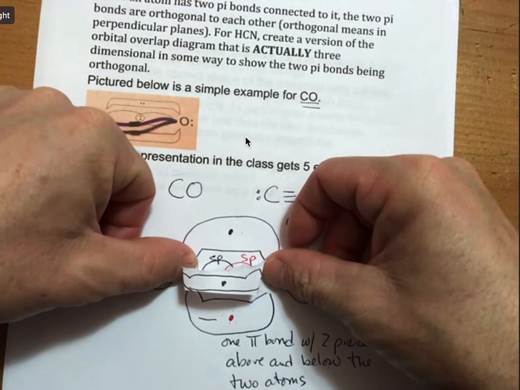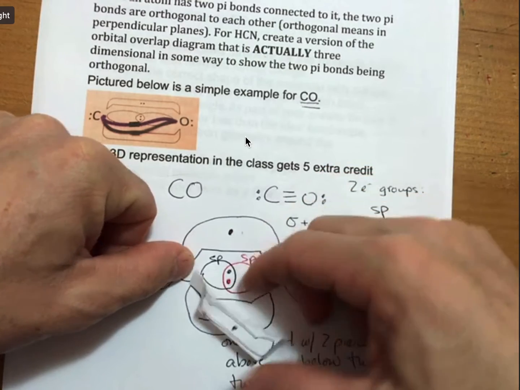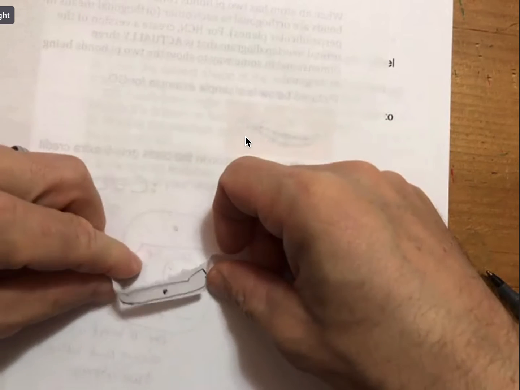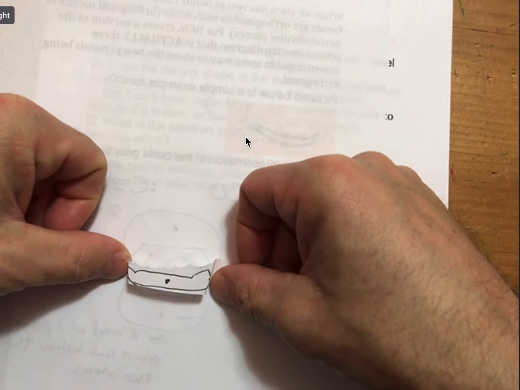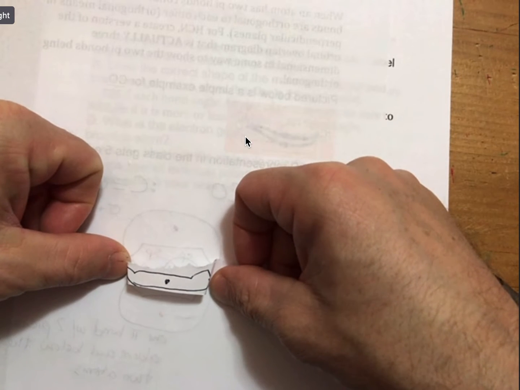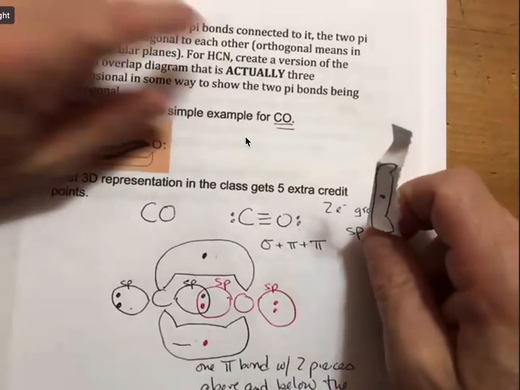And when you submit your PDF, it would be hard to take a picture of the same thing on the other side. So as long as you've got it on one side, you'll get full credit. But there should be another one on the other side too, since there are two parts to a pi bond. Anyway, that is what I mean by actually three-dimensional.